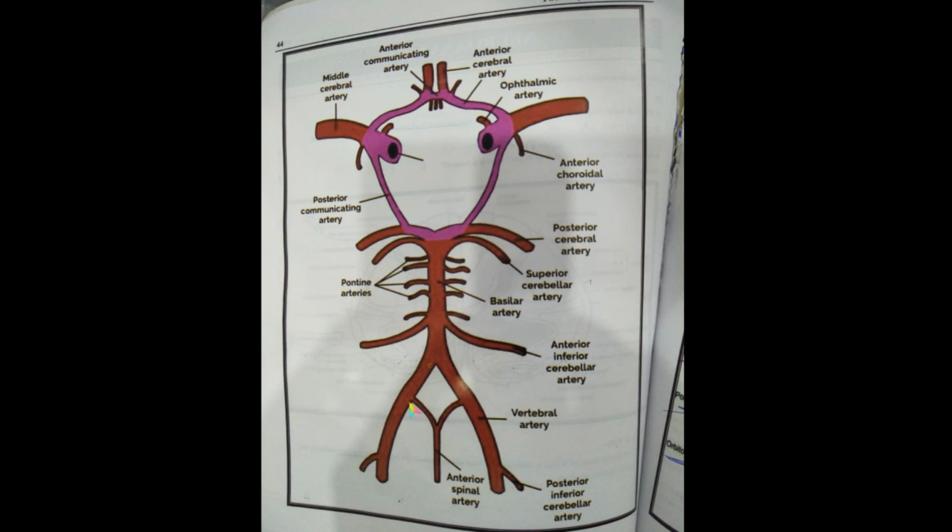Now the right and left vertebral arteries give us the anterior spinal artery, which is formed by two sub-branches of the vertebral arteries. The posterior inferior cerebellar artery is also a branch of the vertebral artery. Then the two vertebral arteries go upward and join to form the basilar artery.